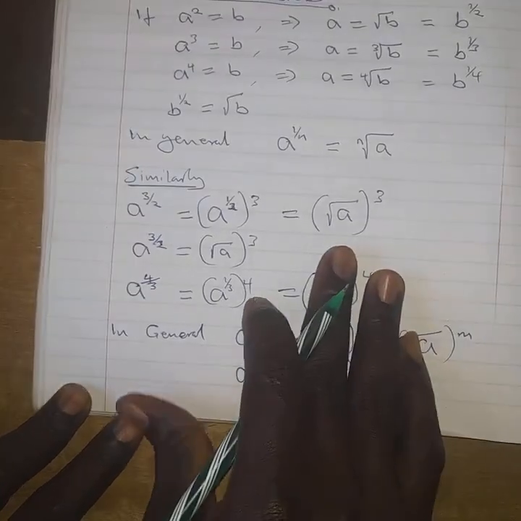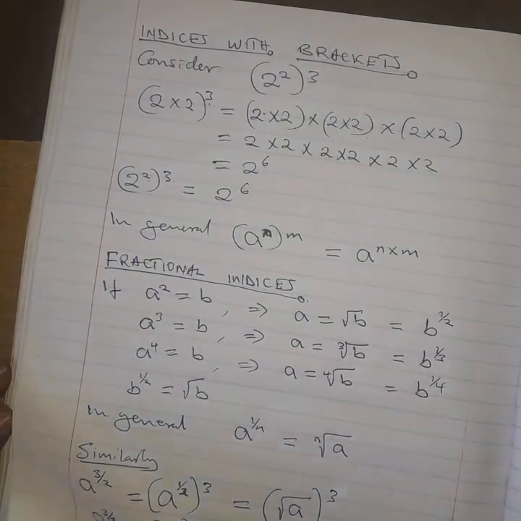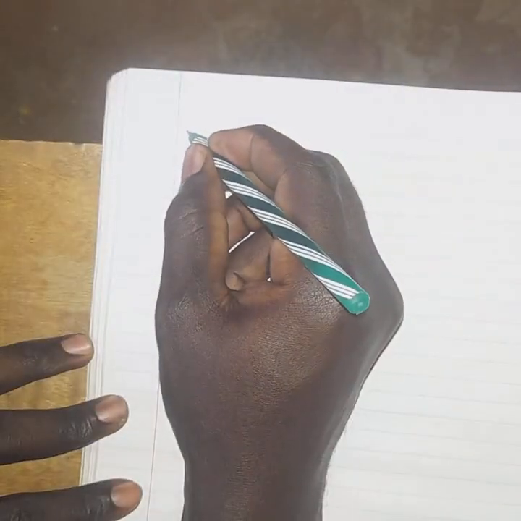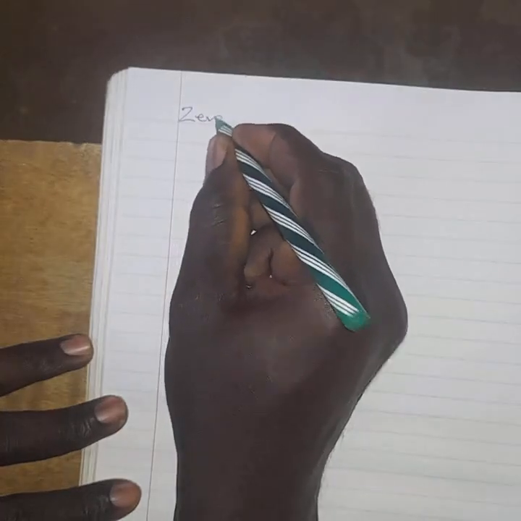Lastly, I want us to look at indices, the zero indices or the zero index.